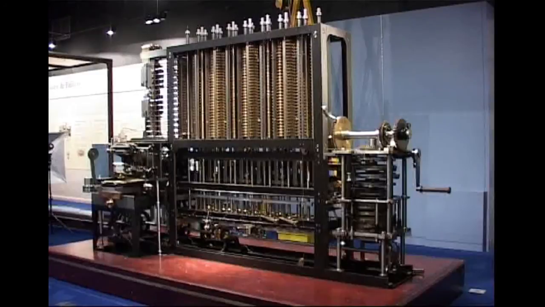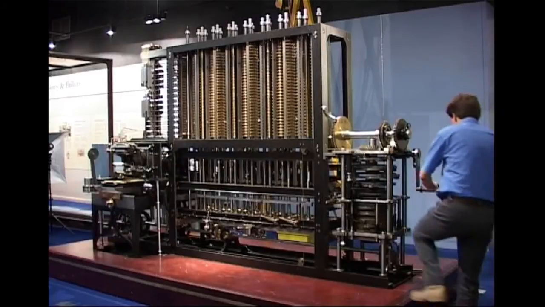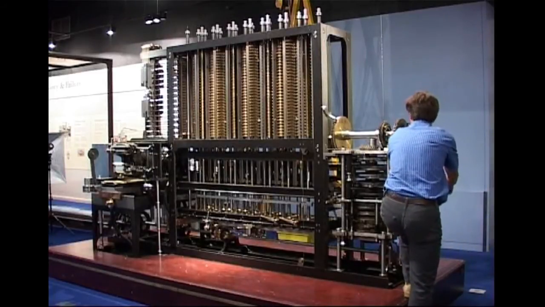Okay, I'm going to run the engine for you now. This takes about just over a minute. Unfortunately, the quality isn't massively good because it was transferred, it was pre-video days, actually. Okay, that's Richard Horton, Science Museum engineer.